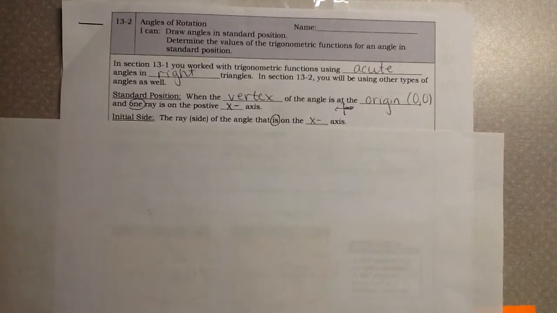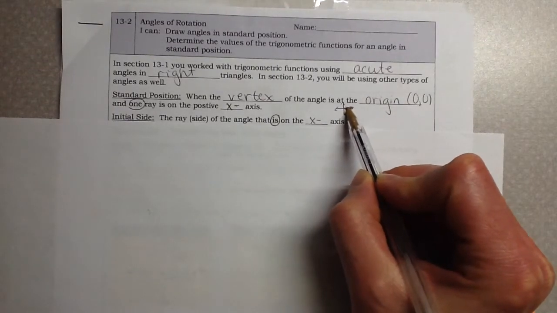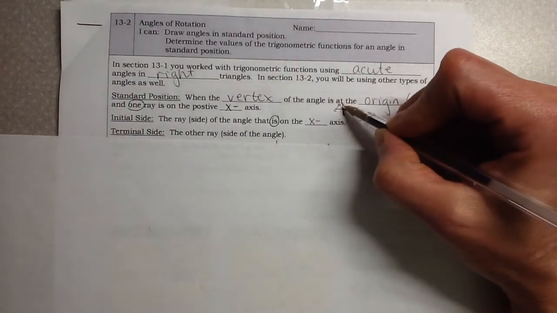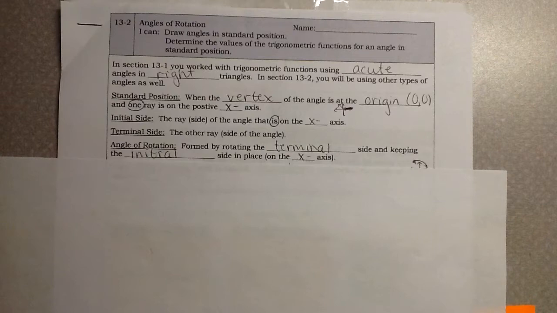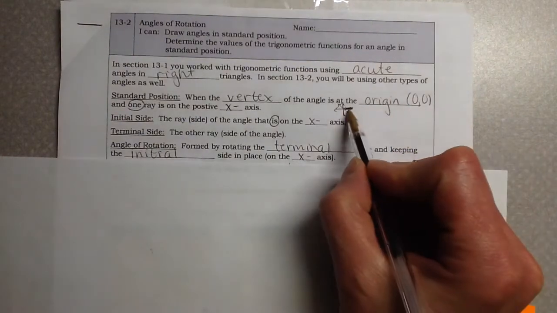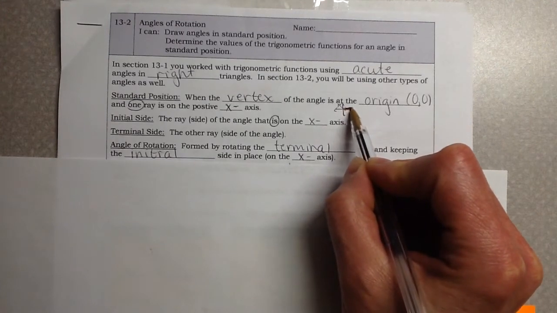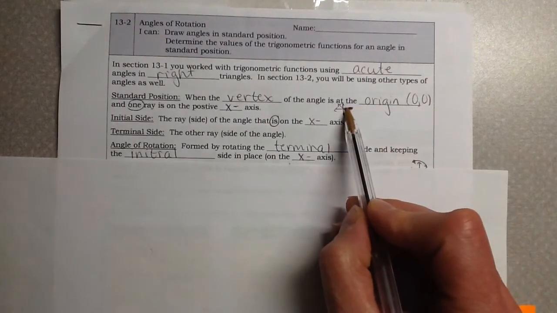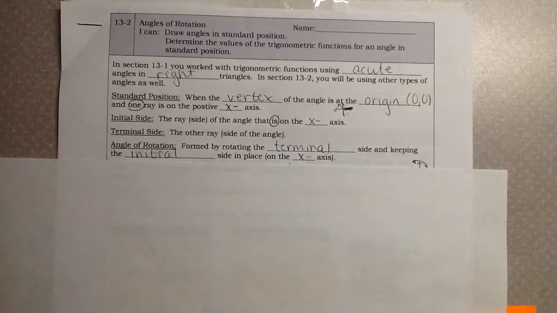Now, the initial side is the ray or the side of the angle that's on the x-axis. So this would be the initial side, and then the terminal side would be the other ray. It could be here, here, here, and so on. Now, the angle of rotation is formed by rotating the terminal side and keeping the initial side in place on the x-axis. So let's think of having a ray right here. We're going to leave the ray here. We'll move another ray either this way or this way to form an angle. The one that stays on the x-axis is the initial ray, and the one that moves is the terminal ray.